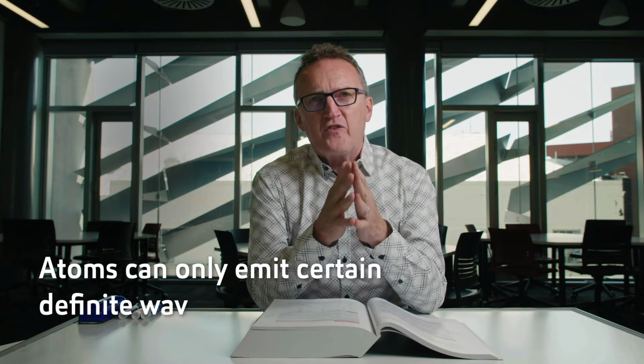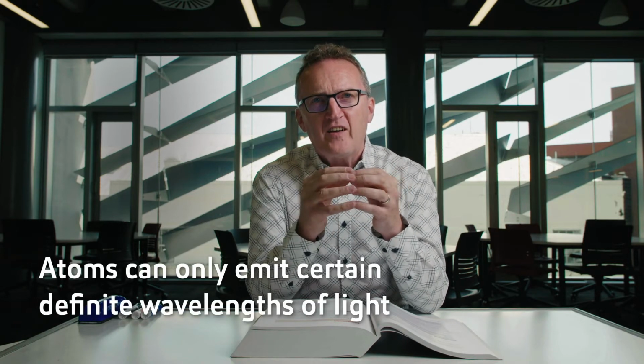The physicists couldn't explain how this all worked. They didn't understand why atoms only emitted these particular wavelengths of light. It took a great scientific genius, we'll call him that, by the name of Max Planck. He came along and said that atoms could only emit certain definite energies, or certain definite wavelengths of light, because atoms could only have certain definite energies themselves. They couldn't have any energy that they wanted. In other words, energy on the atomic scale was not continuous.